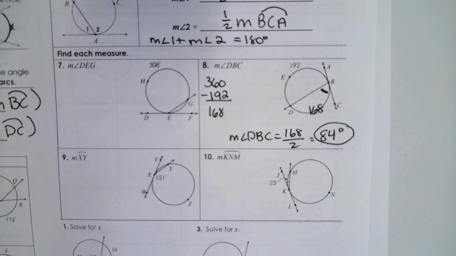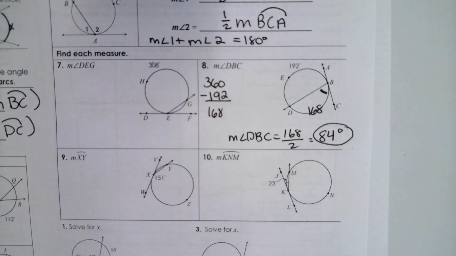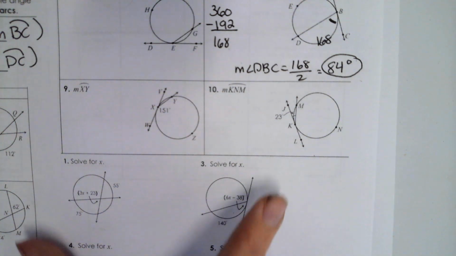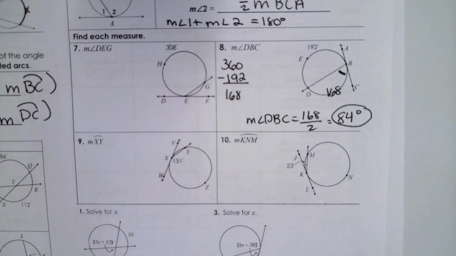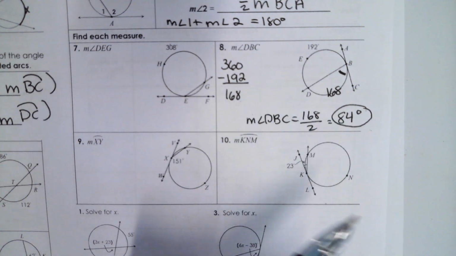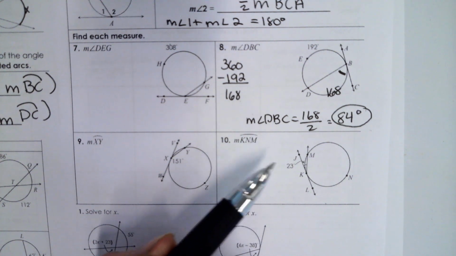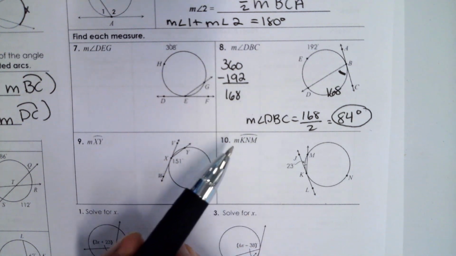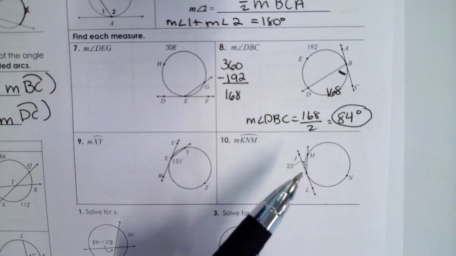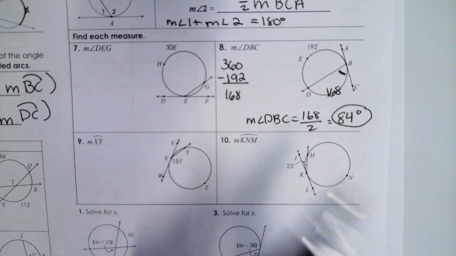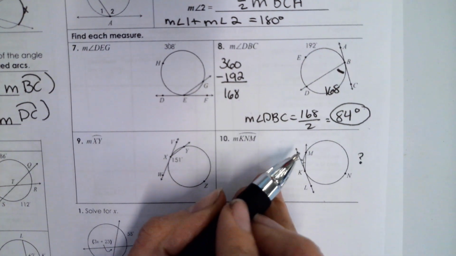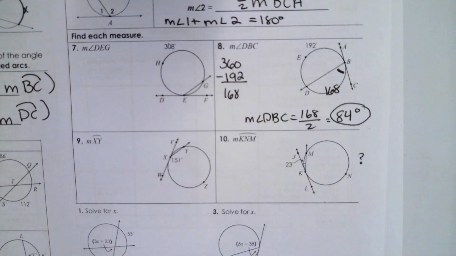These are like a mixed bag of problems actually. So let's do one of these first. So that was where I had the arc. Let's do one where I have the angle and I need the other arc. So I have JKM. I have this little bit is 23. And then I am looking for KNM. So I'm looking for this guy right here. I'm going to go ahead and double it and get KM and then subtract from 360.